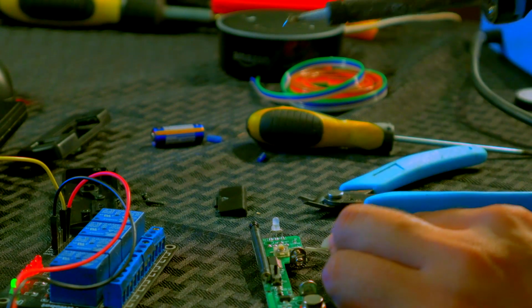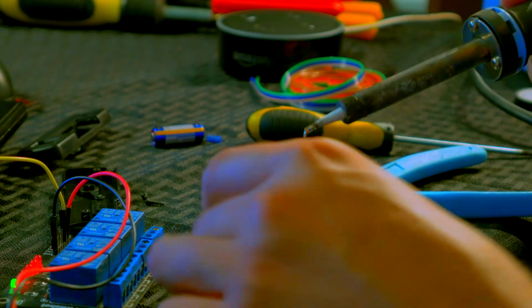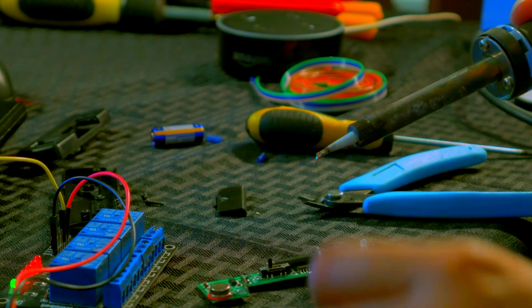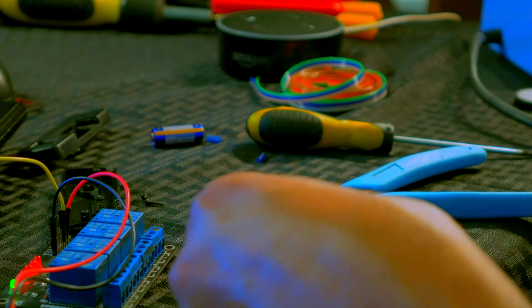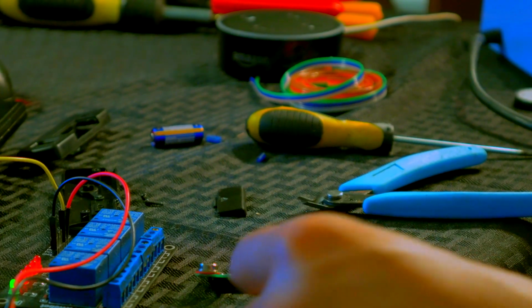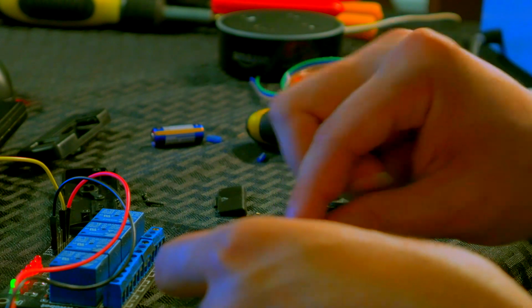Okay, let me just try to push down here, get that wire to be soldered correctly. And bend it if you have to. I mean, it is a wire, so you control the wire, don't let it control you.